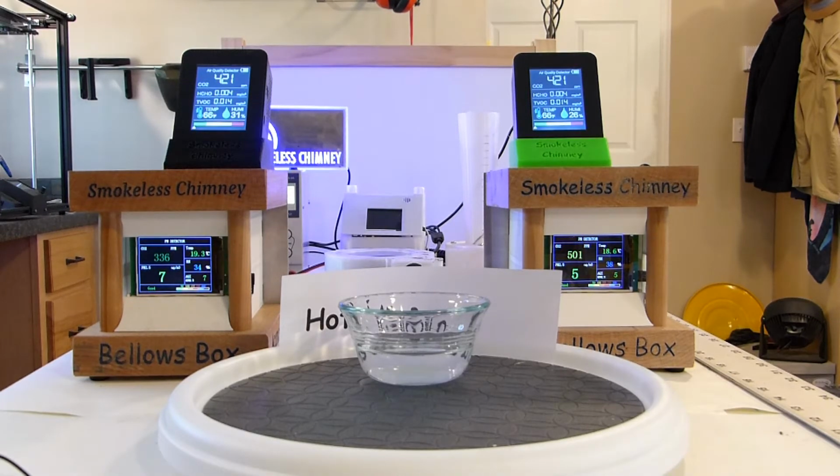You know, if I sprayed the water, it might do something different. But it didn't impact the CO2 on any of the meters. It really doesn't impact volatile organic compounds. It doesn't impact the formaldehyde readings. Even the humidity really didn't change much.